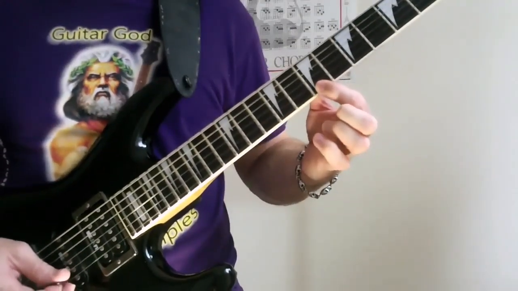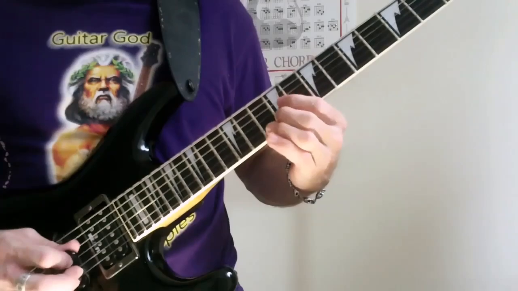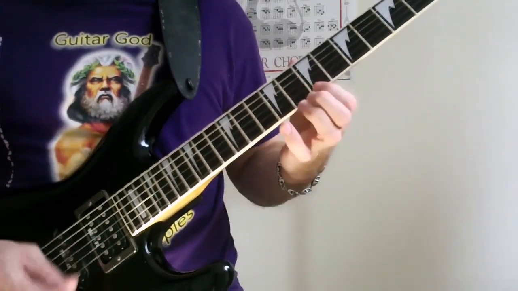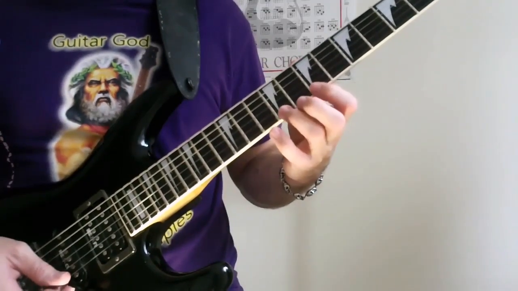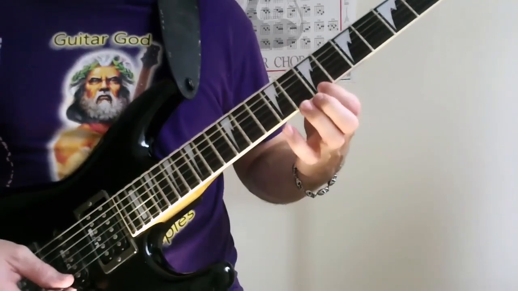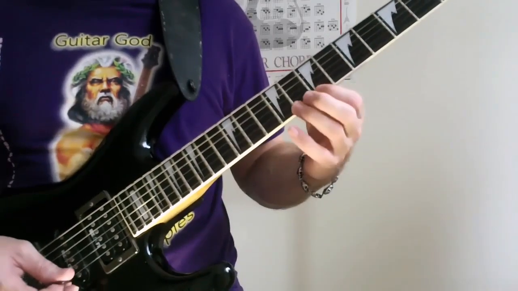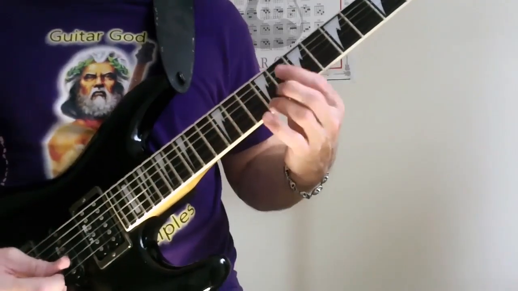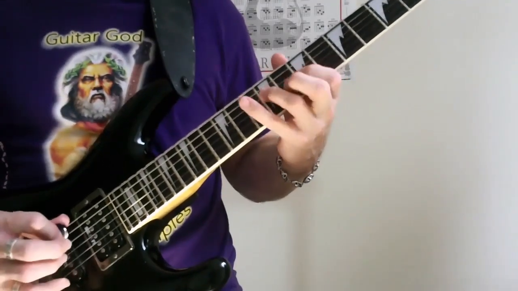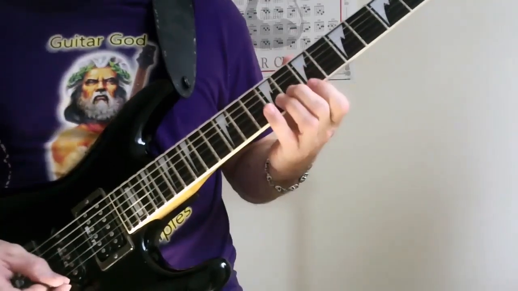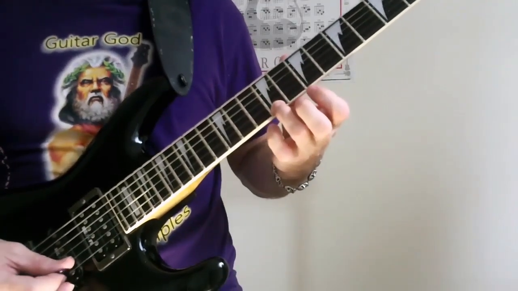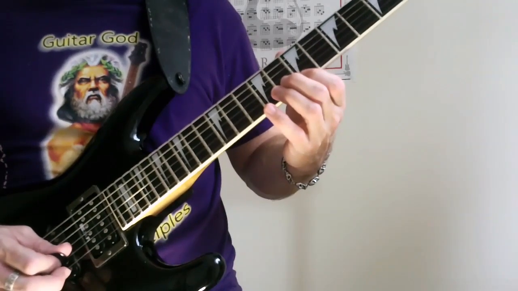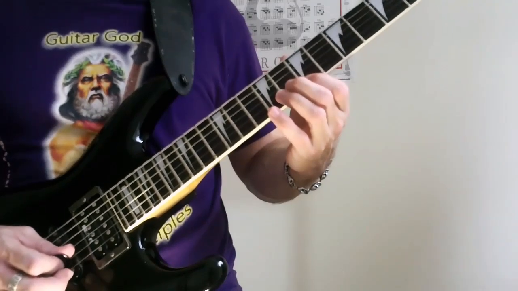So ascending on the chromatic pattern, arpeggio, descending, ascending on the arpeggio, and then descending on the chromatic. So the chromatic ascends first. Remember, 7th fret of the 1st string, that's a B. Now what did I do there? I went descending on that chromatic, and then I went back to an arpeggio, which is the G major arpeggio.